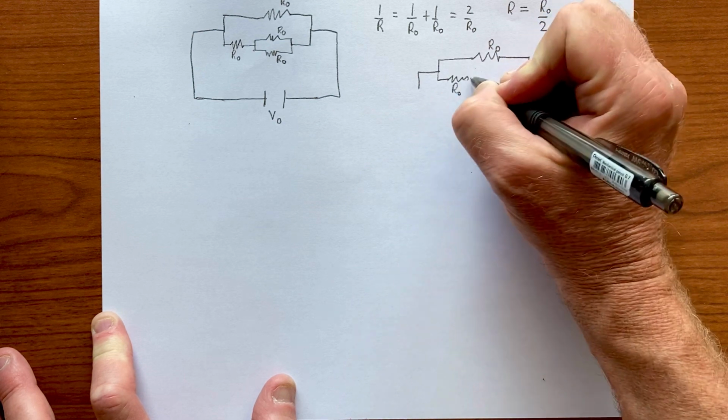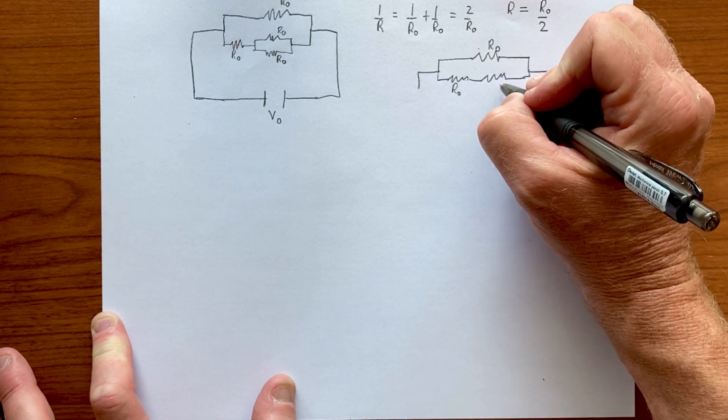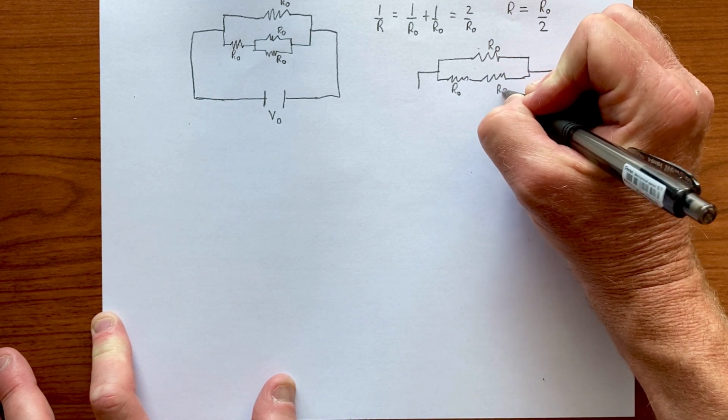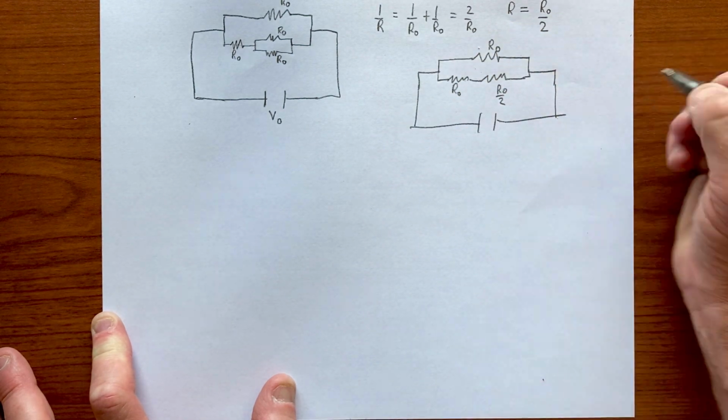I won't make the rest of the circuit. Resistor with resistance R naught here, and a net resistor with resistance R naught over 2 there. Well, let's just make the rest of the circuit. So that's what it looks like.